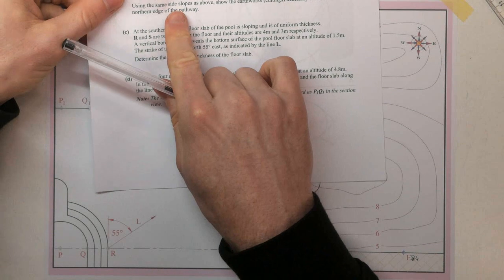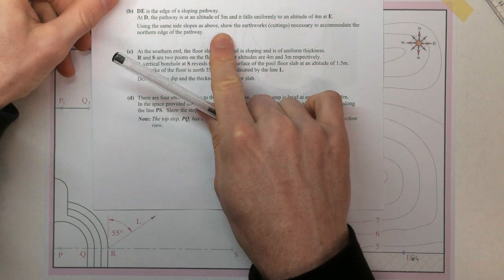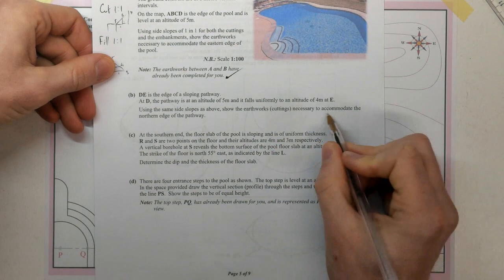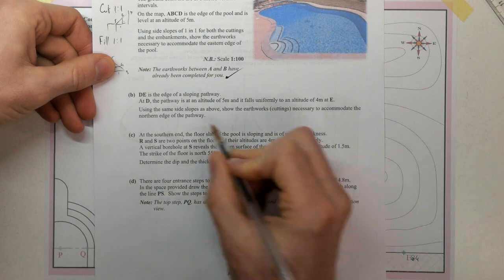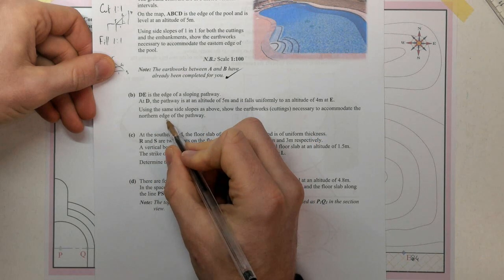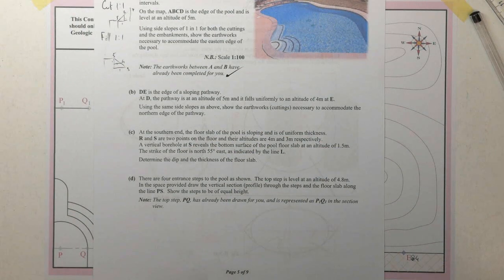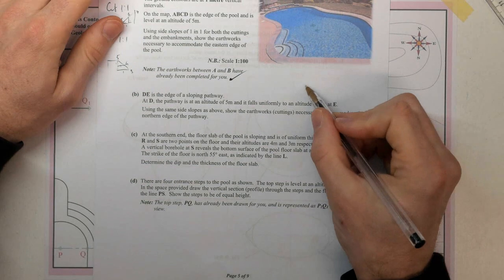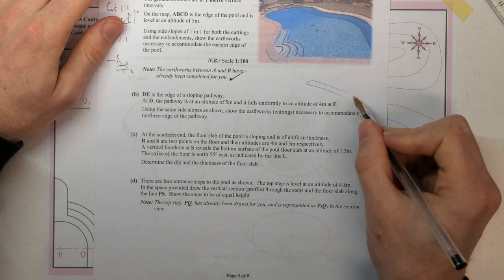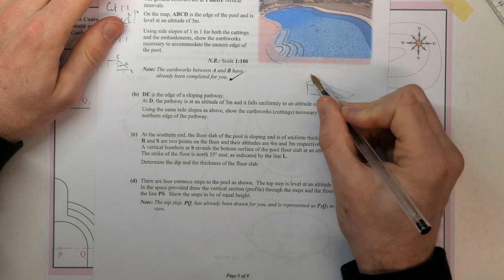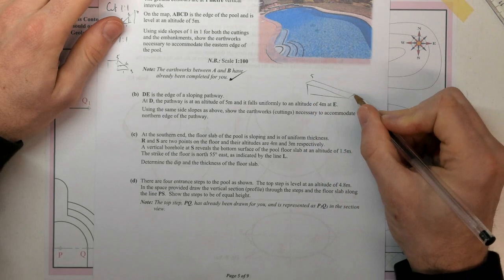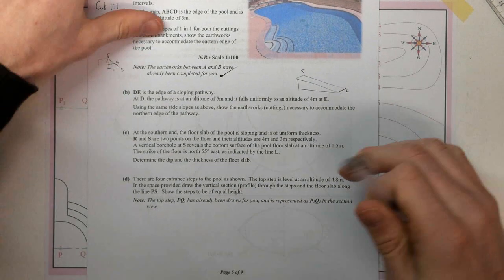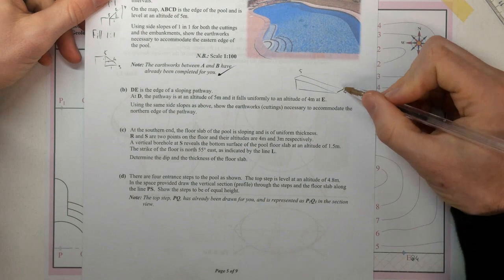Using the same side slopes as above, show the earthworks. We're told it's cutting that's going to be happening. So cutting is necessary to accommodate the northern edge of the path. Just a little sketch to show what's happening there. We've got our pathway sloping down from a height of 5 at D down here to 4 at E. So we're going to need a cone here, a cut cone.